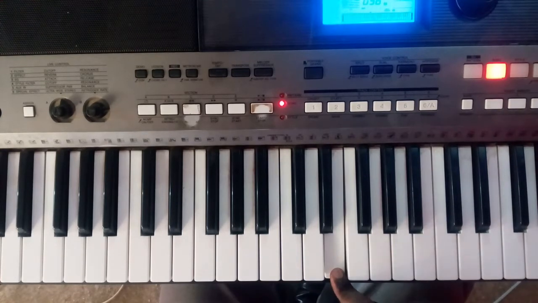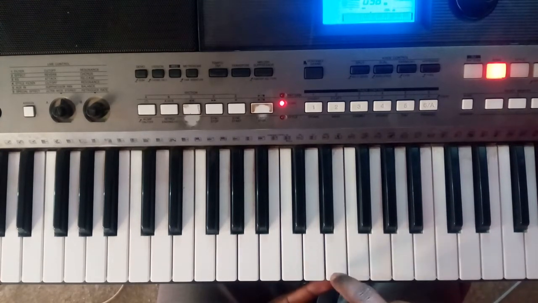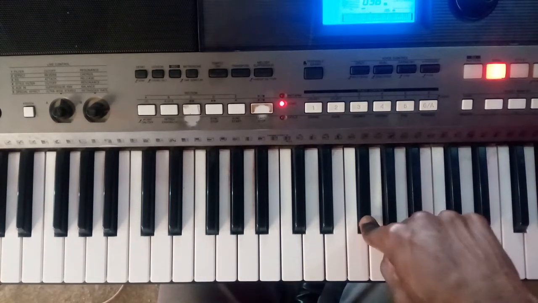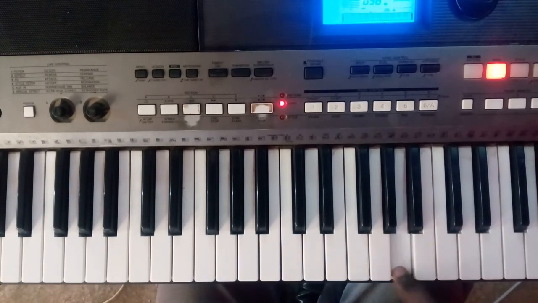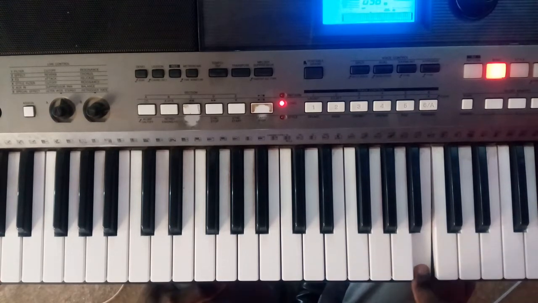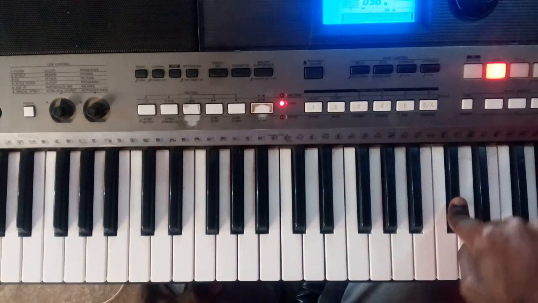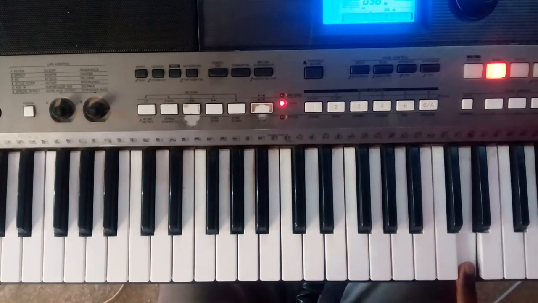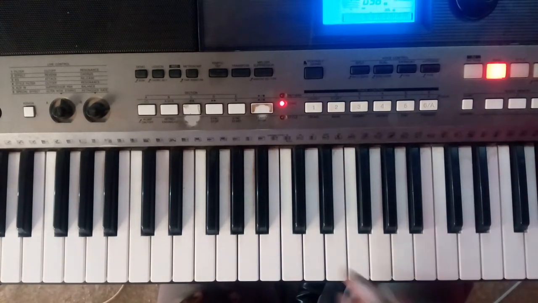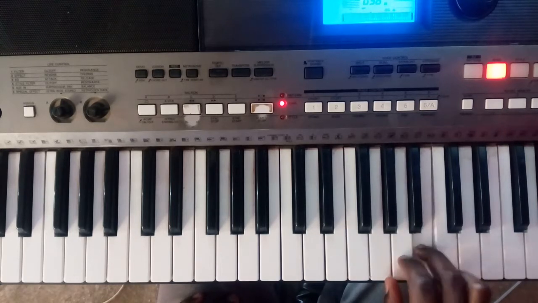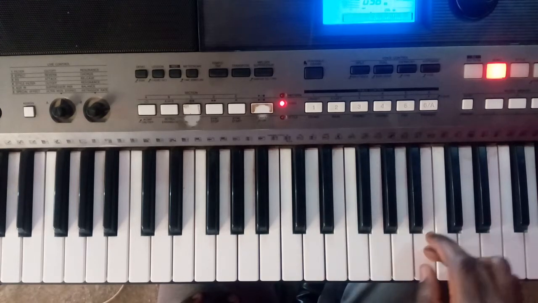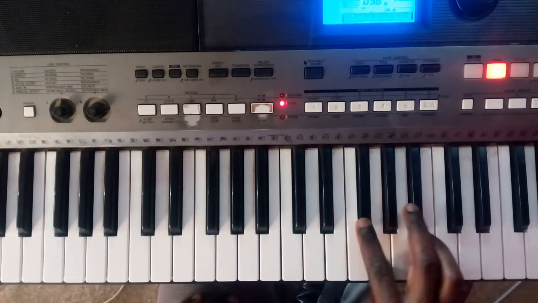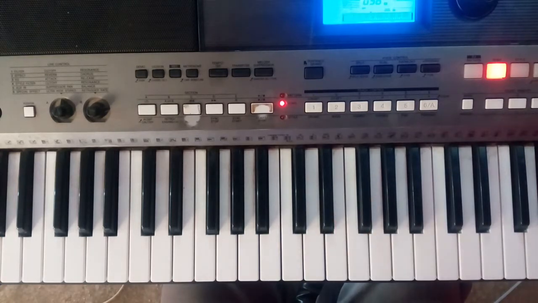From the second to the third note will be a full tone again, so it will be this one. So this is 1, 2, 3 already. Then from 3 to 4 is a semitone. So 4 to 5 is a full tone, 5 to 6 a full tone, 6 to 7 is a full tone, then 7 to 1 or 8 is a half tone, and therefore the scale of D major will be 1, 2, 3, 4, 5, 6, 7, 8. That's the scale of D major.